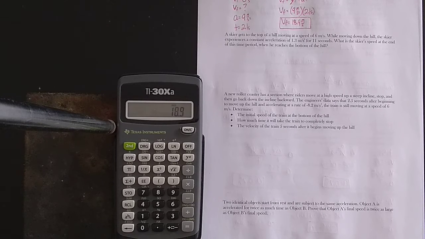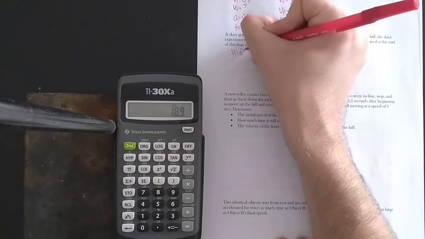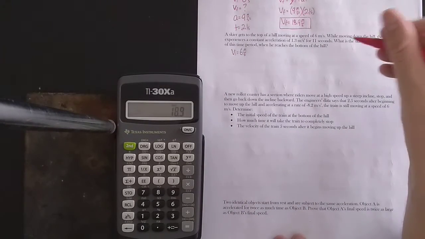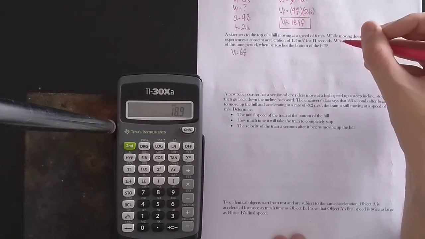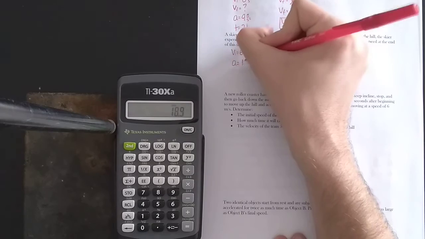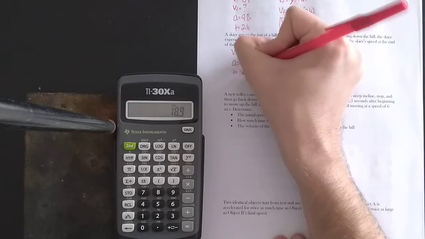Next example. A skier gets to the top of a hill moving at a speed of 6 meters per second. So that sounds like an initial velocity to me, 6 meters per second. While moving down the hill, the skier experiences a constant acceleration of 1.3 meters per second squared for 11 seconds. So the acceleration is 1.3 meters per second squared. The time is 11 seconds.